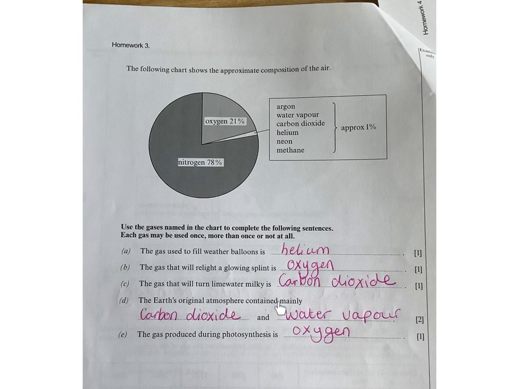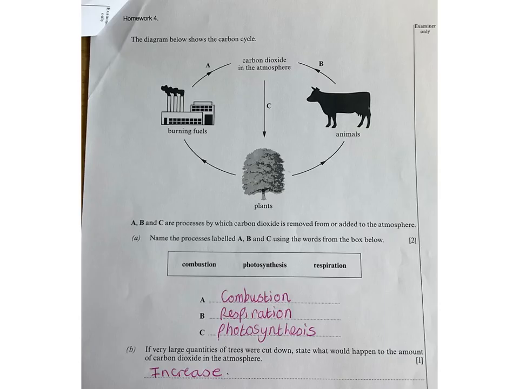The Earth's original atmosphere contained mainly carbon dioxide and water vapour. The gas produced during photosynthesis is oxygen. Name the process labelled A, B and C using the words from the box below. So A is combustion, B is respiration and C is photosynthesis.